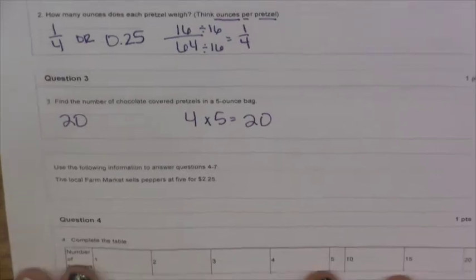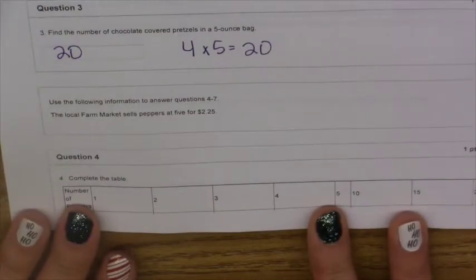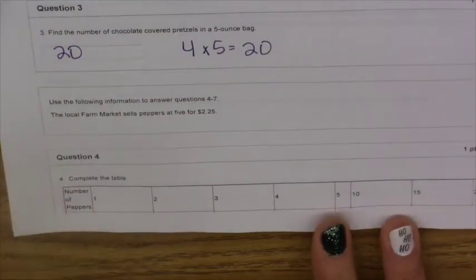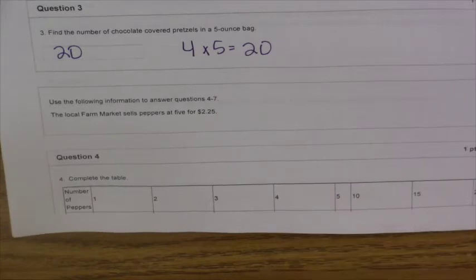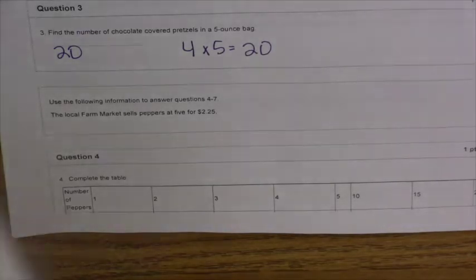All right, let's look at our next section. Use the following information to answer questions 4 through 7. The local farm market sells peppers at 5 for $2.25. Question 4 wants you to complete the table, which did not print off well, so we're going to switch and use the paper copy.